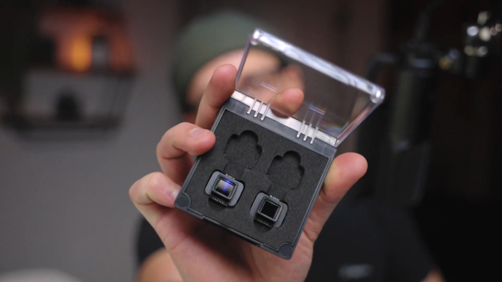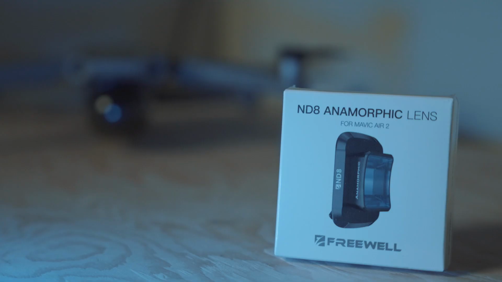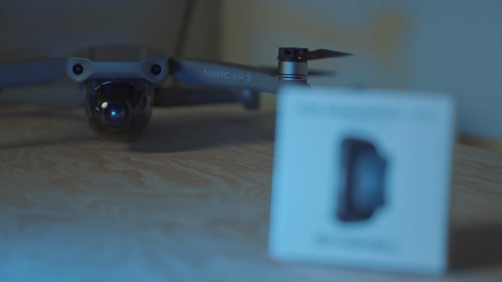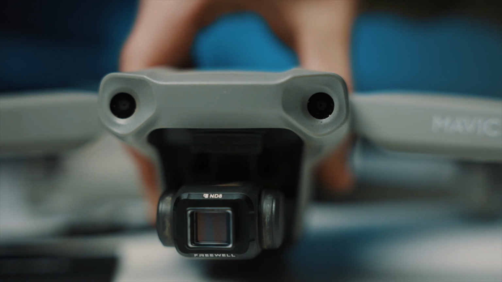Today we're talking about the Freewell Anamorphic ND filters, and boy, are they sick. You literally pop one of these on your drone and boom, you're instantly shooting movie quality videos. Not literally, but it does make your footage look pretty epic in my opinion, and it's so easy to do.